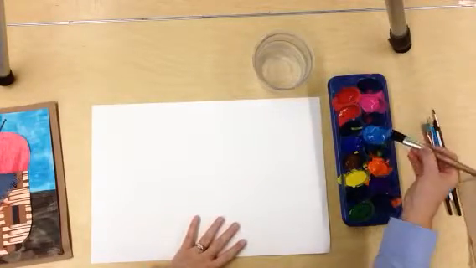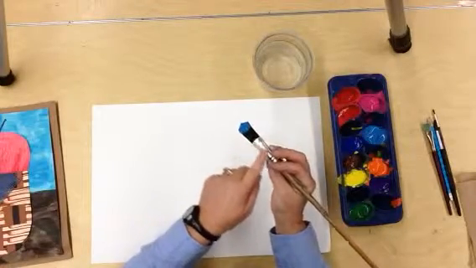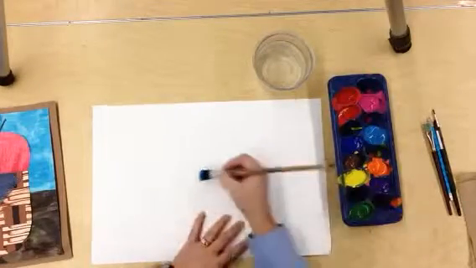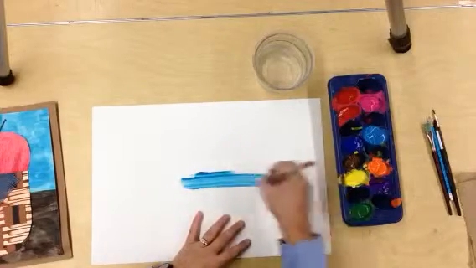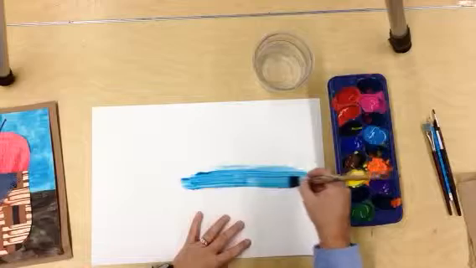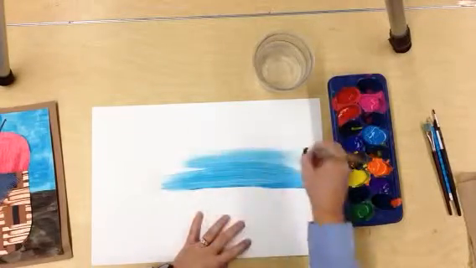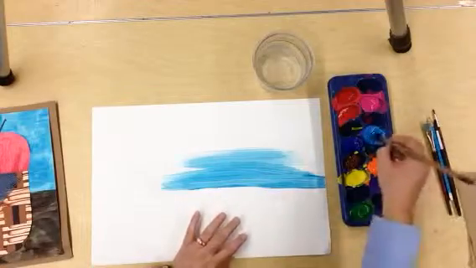Once you start painting, you're going to dip your paintbrush into the paint. Remember, we're not going to get that paint on the metal part of our paintbrush, just on the bristles. And you're going to go ahead and start painting. Now the fun thing about this paint, I can either go straight across, and my paint strokes would look just like this. Or I can get expressive.